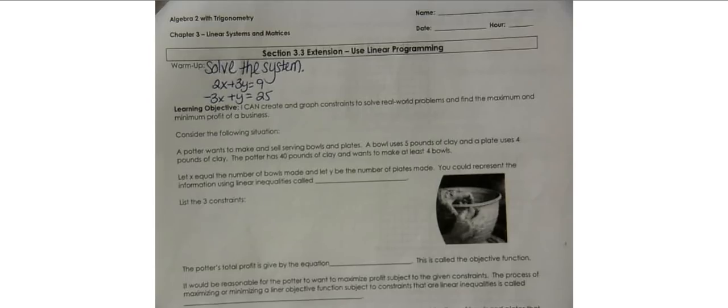And today we are going to learn about linear programming and how we can take what we just learned in the last lesson about linear inequalities and systems of linear inequalities to the next level.